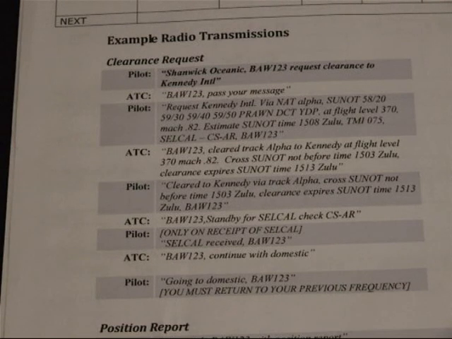After that, you need to make a position report every time you cross one of the waypoints in your Oceanic track. We had, let me just check, 1, 2, 3, 4, 5, 6, 7 waypoints in total, including the entry and exit points. So you're going to be making a number of position reports.